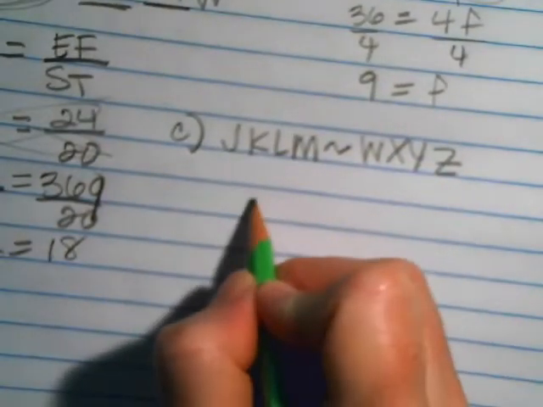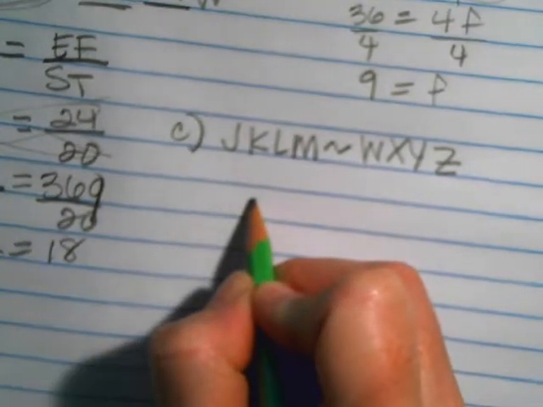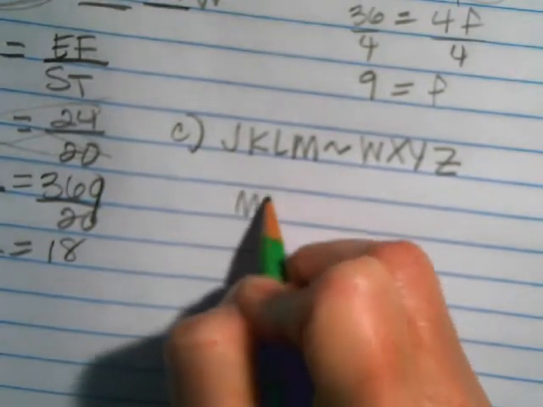Okay, if you want to skip this part, you can, but I'm going to write it out in case you need it. So I see ML corresponds to ZY.